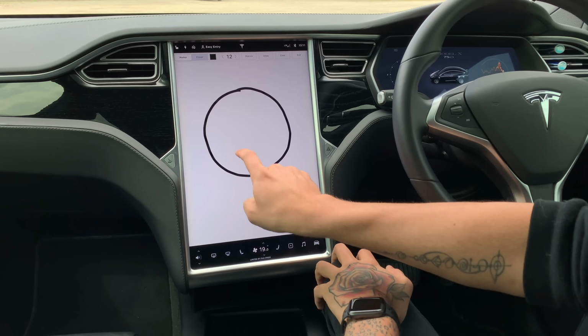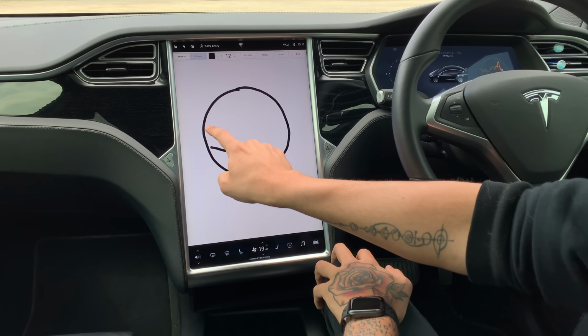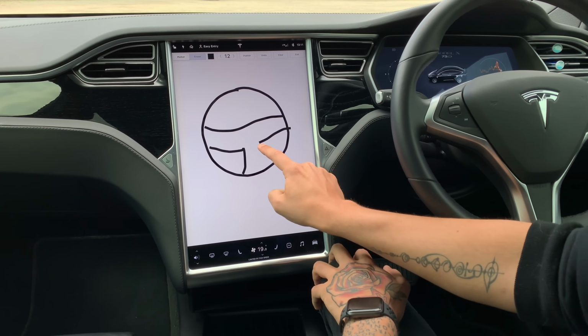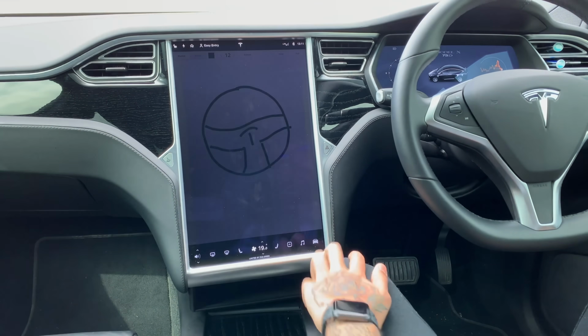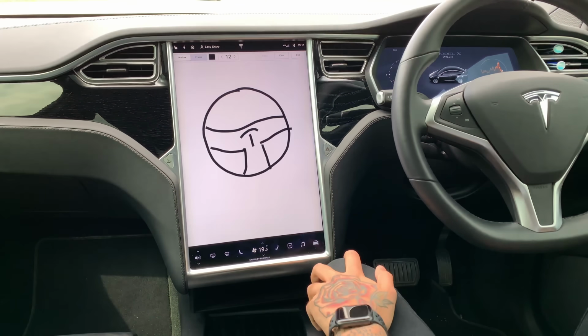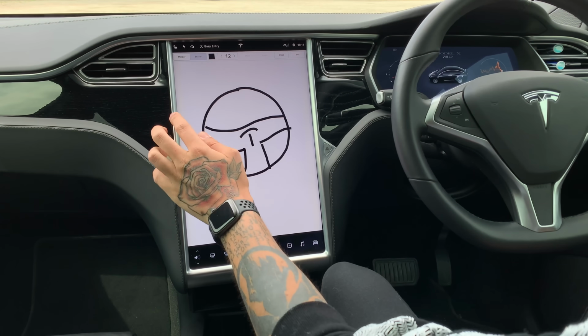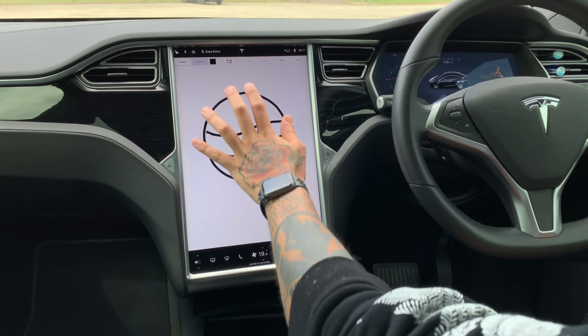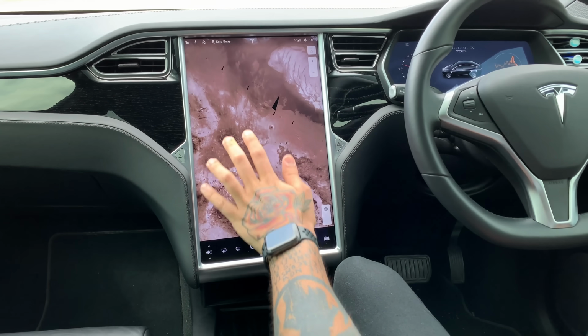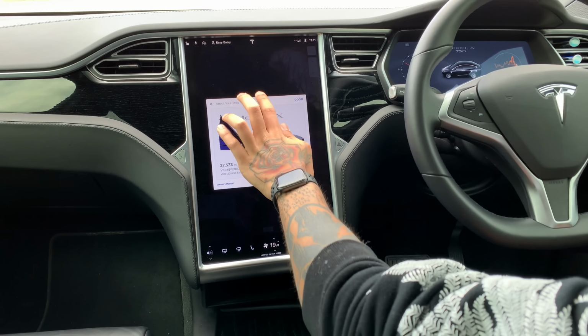I'm gonna draw a steering wheel, like, I don't know. Let's just see what happens if I send that. Boom! Sent to Tesla. You're welcome. If that ever comes out anywhere, I will be insanely happy. But this is really good fun. And obviously you can only use this when you're stationary and stuff. So it's not a distraction and whatnot.